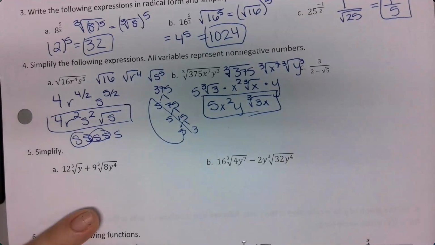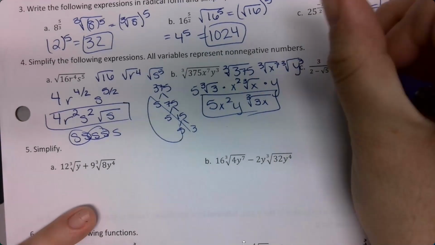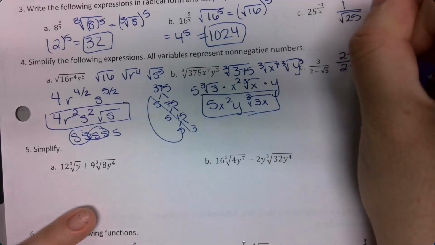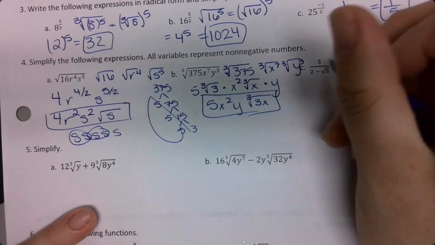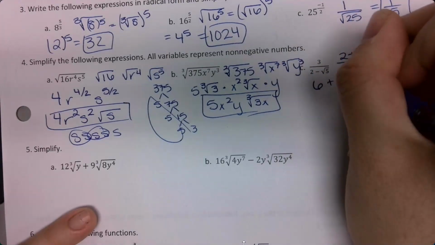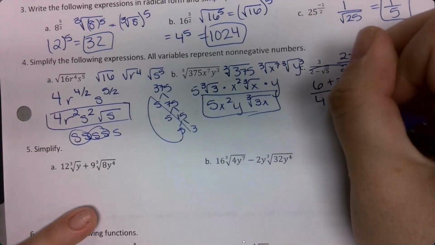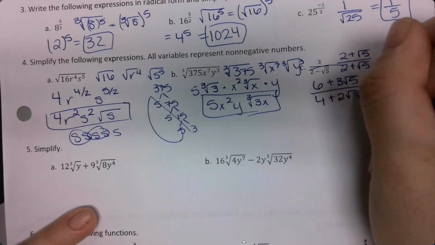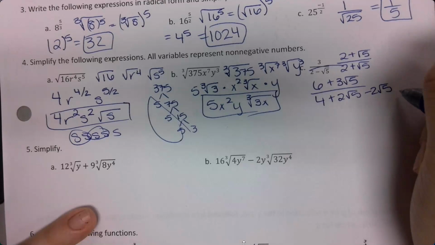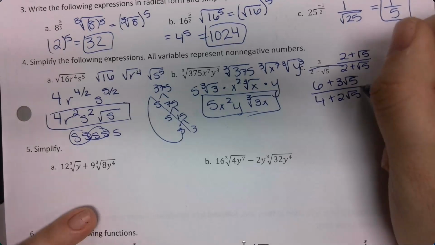On the last one, I want to rationalize my denominator, so multiply by the conjugate, which is 2 plus the square root of 5. Multiplying across on the top gets me 6 plus 3 square root of 5. On the bottom, I want to FOIL. 2 times 2 is 4. 2 times the square root of 5 is 2 square root of 5. Negative square root of 5 times 2 is negative 2 square root of 5. And then negative square root of 5 times square root of 5 is the square root of 25.